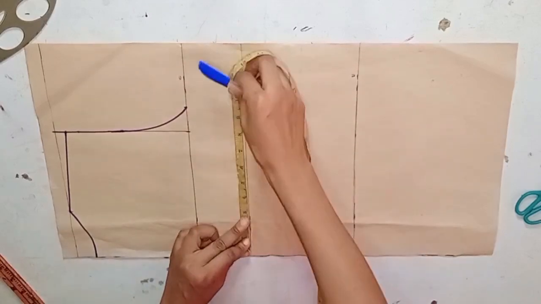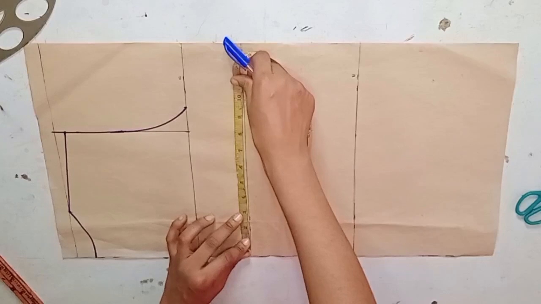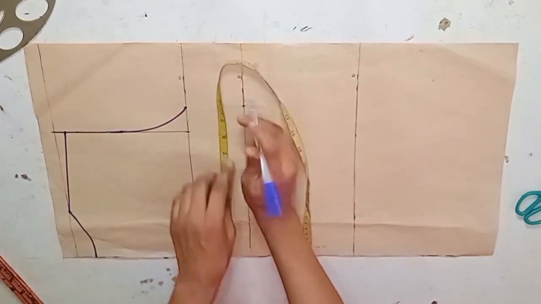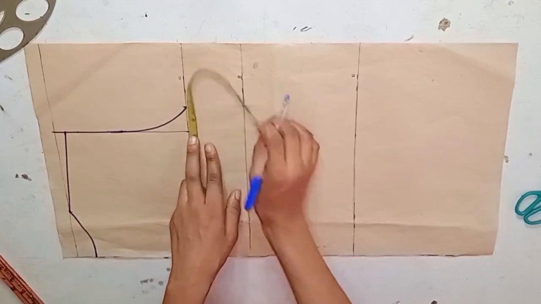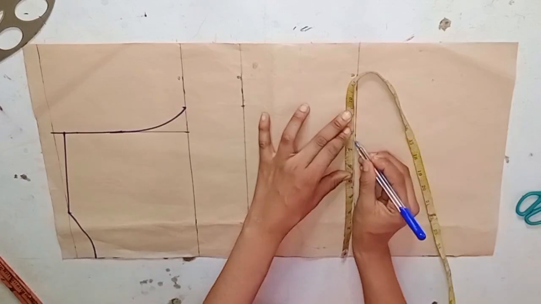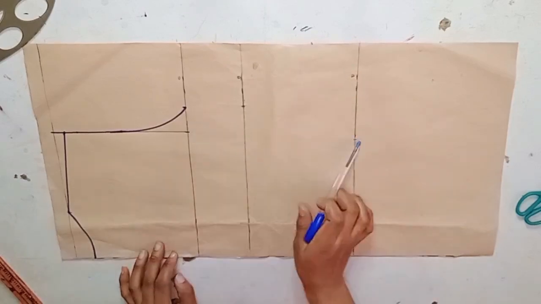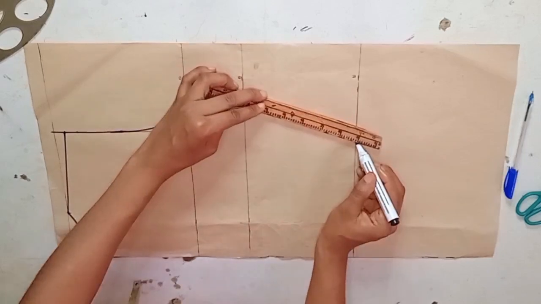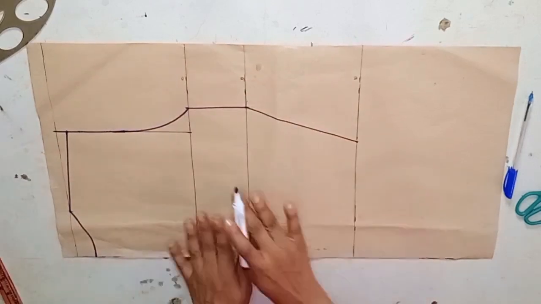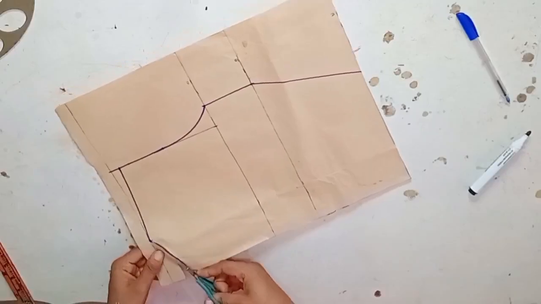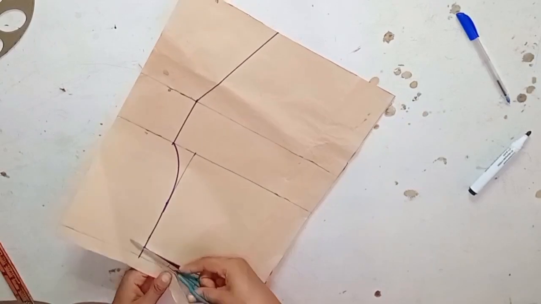So on the bust line, I marked quarter of my bust measurements. I marked that down, and the same measurement for the bust I marked on the chest line. On the waistline, I marked quarter of my waist measurement and marked that down. After that, I went ahead to connect the lines together. So this is it for a basic back bodice. Now I went ahead to cut it out.